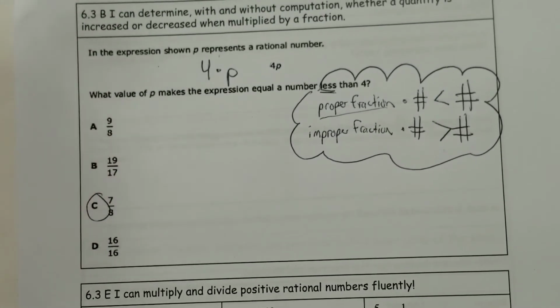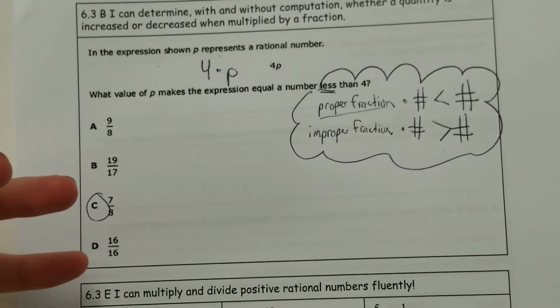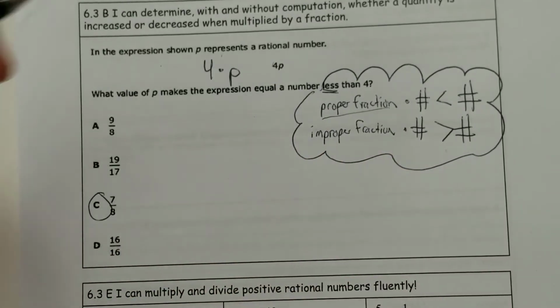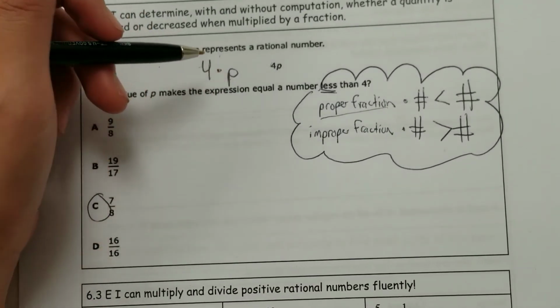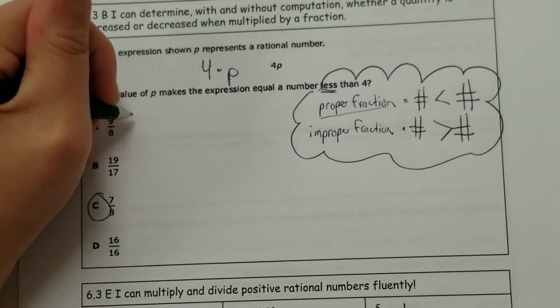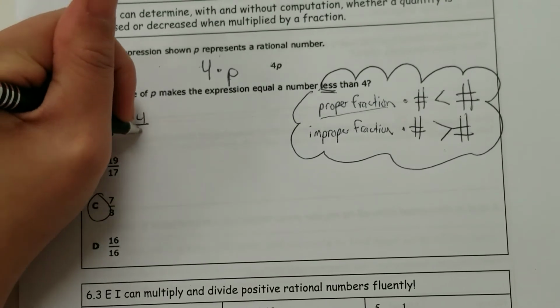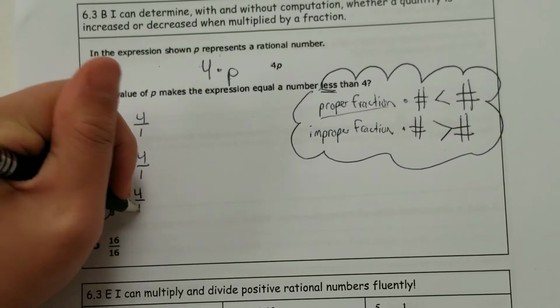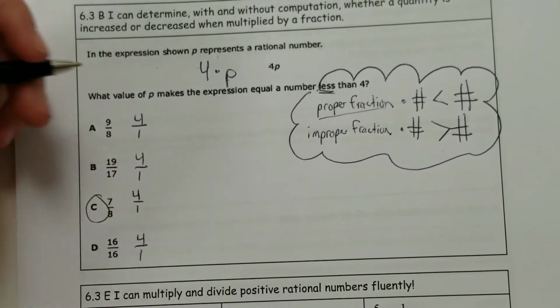However, we only went over that once in class. And even then, it wasn't a very big topic. And so if you didn't memorize it, it's perfectly fine. As long as you knew that you had to multiply, you could have just gone down every single one of these and multiplied by 4 to see which one has an answer less than 4. So 4 is equal to 4/1. So let's try to multiply this.